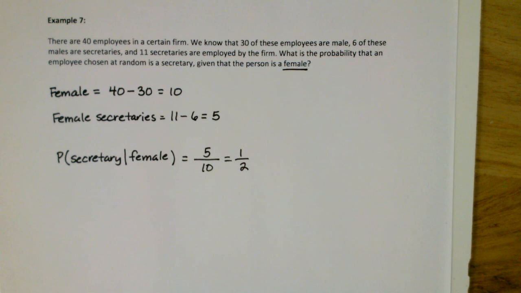Okay, so that does conclude this video in section 9.2 dealing with multi-stage experiments.